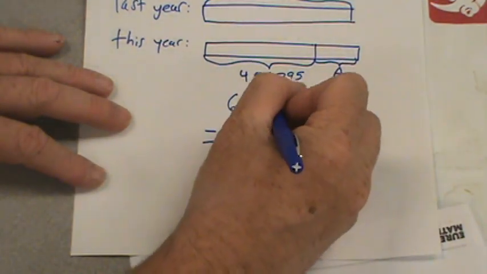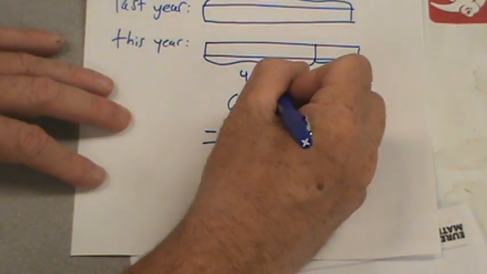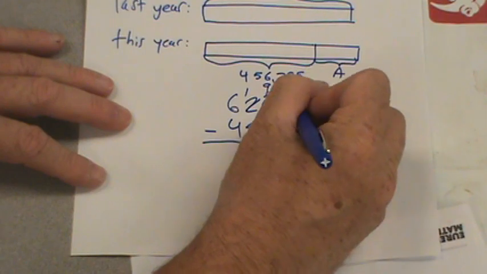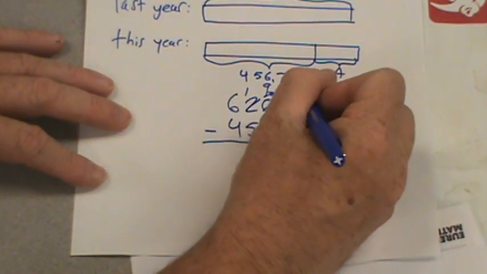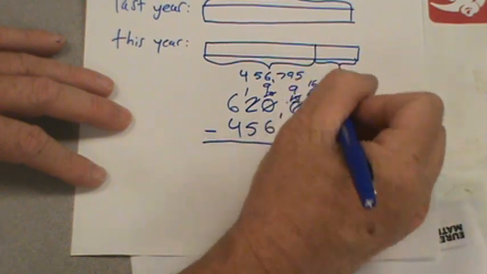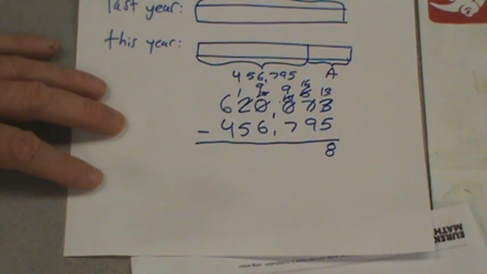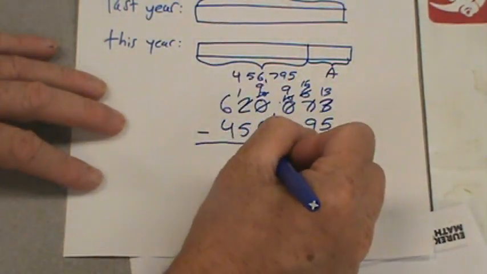The thousands column will become 10,000s, but we're not done yet because we need some help over here. So this is going to become 9,000s, and this will be 10 hundreds. But we still have to help over here. So the 10 hundreds becomes 9 hundreds, and this 6 becomes 16 tens. 16 minus 9, 7. 9 minus 7, 2. 9 minus 6 is 3.